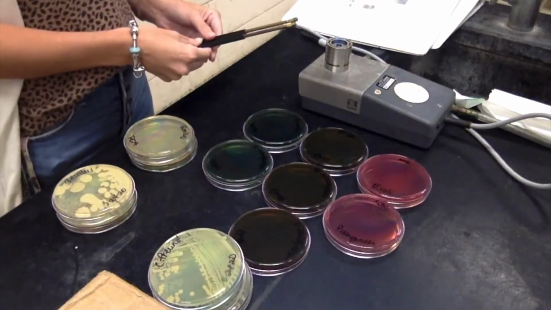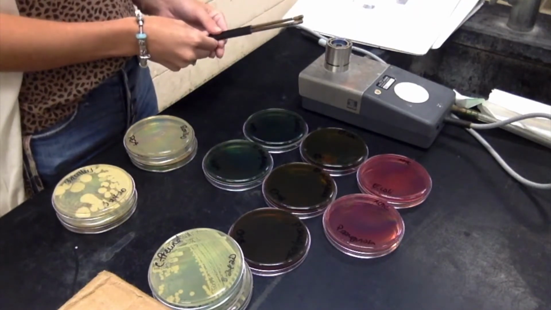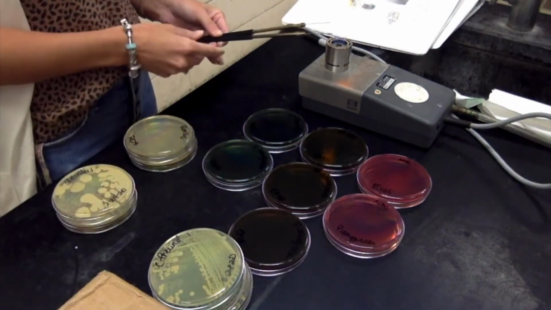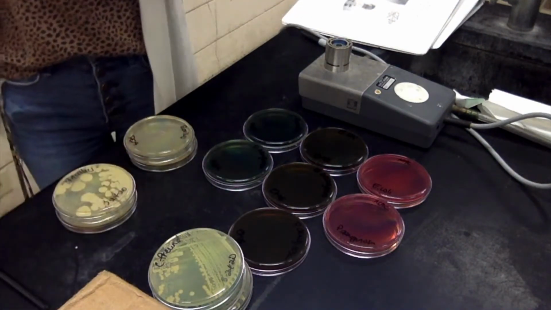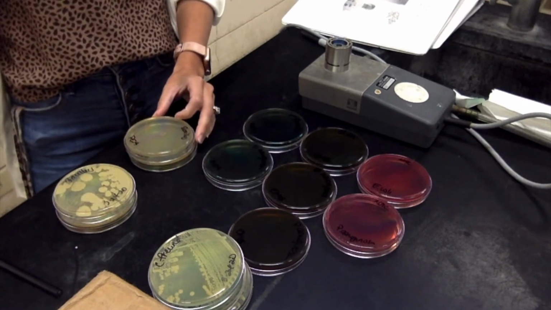All right, so I'm using 2 loops just because it goes by a lot faster whenever you use 2 loops. So I'll flame my loops. And like I said, these are going to be normal streak plates.